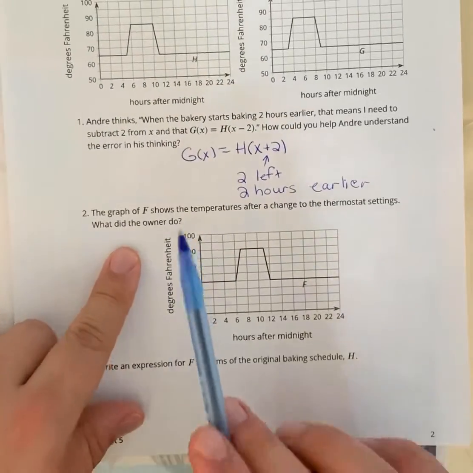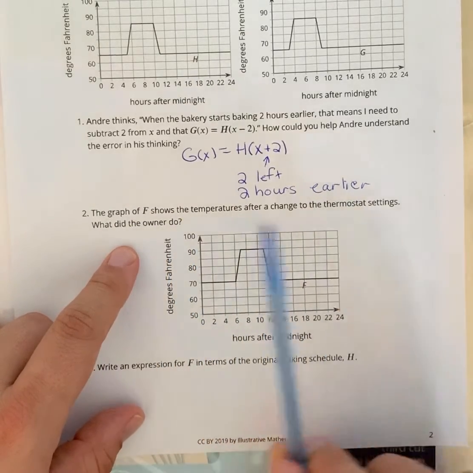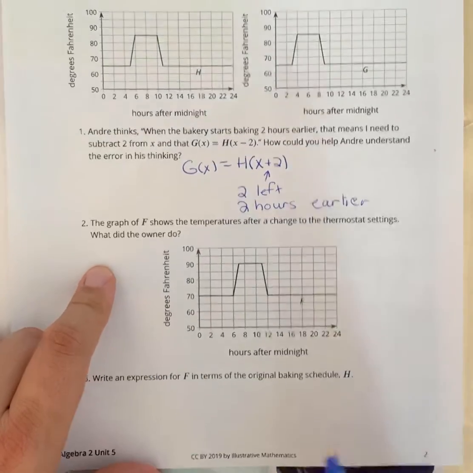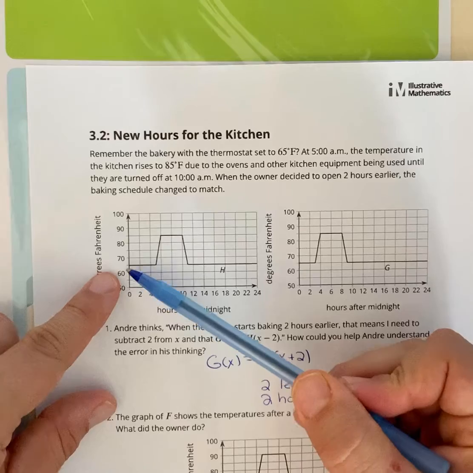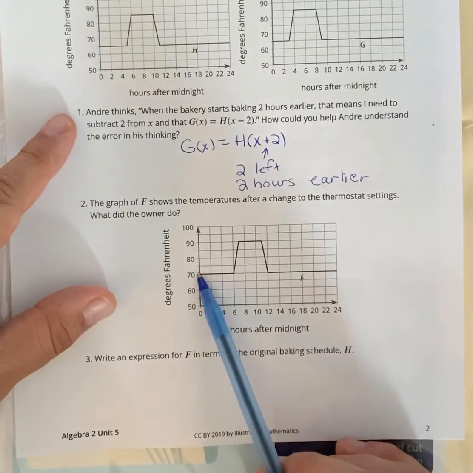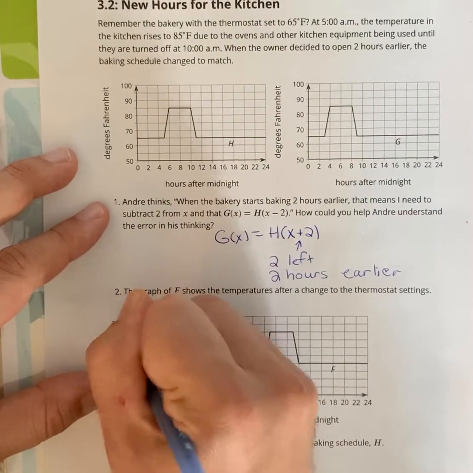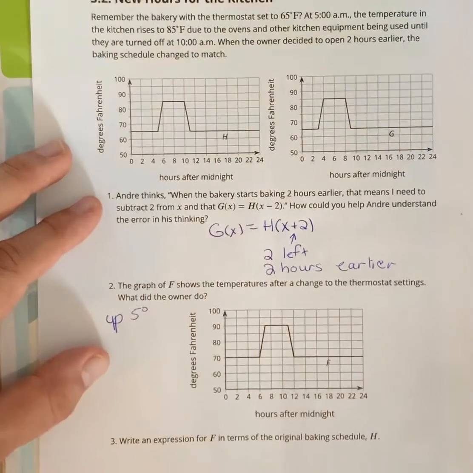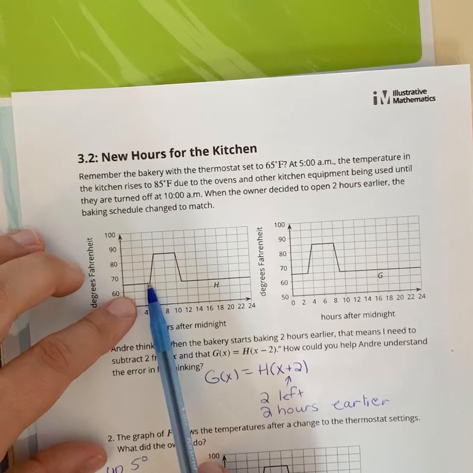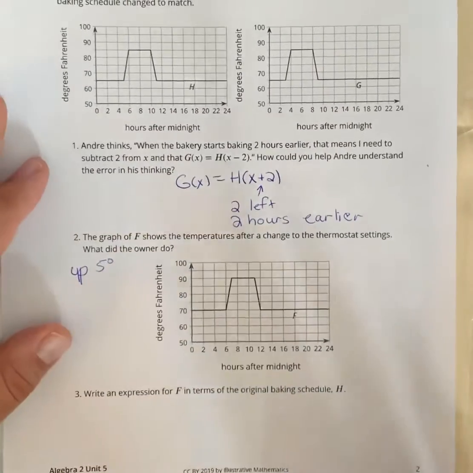So now let's look at number 2. The graph of F shows the temperature after a change in thermostat settings. So what did the owner do? If I'm looking here from the original, the temperature was at 65 and now it moved up to 70. So it looks like the graph went up 5 degrees. Also, the graph used to start at 5:30 and now it's starting at 6.